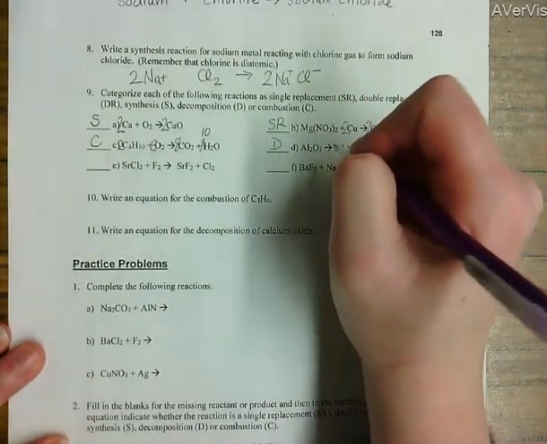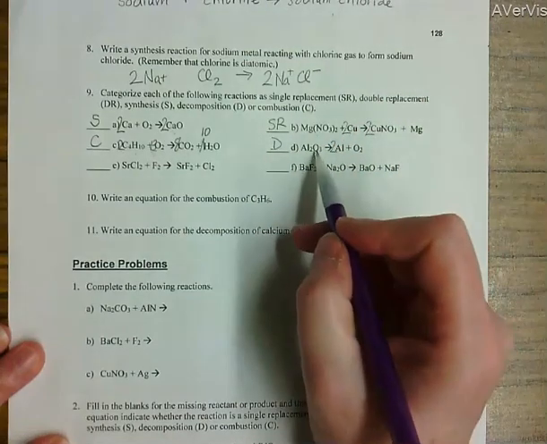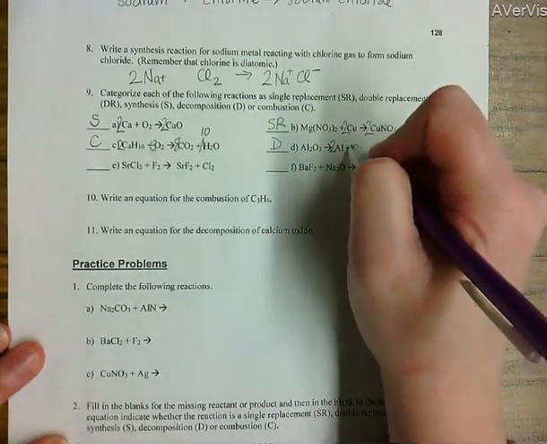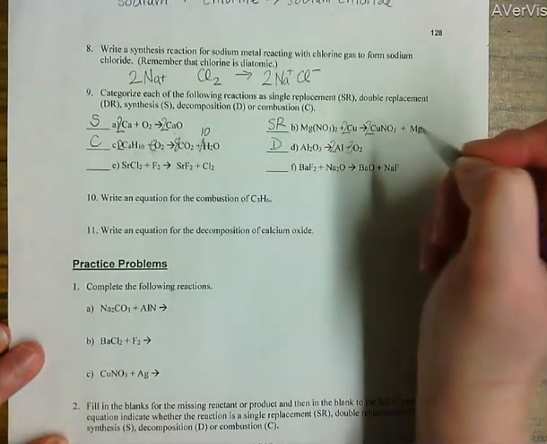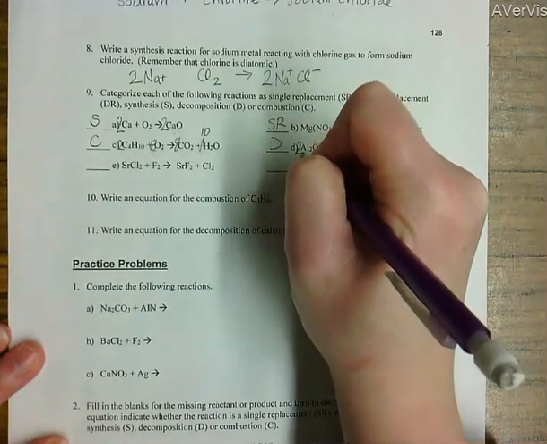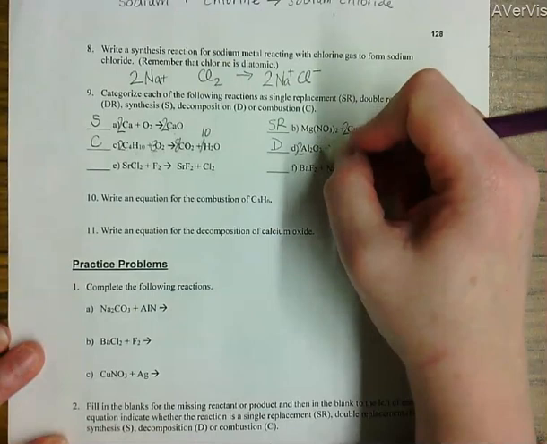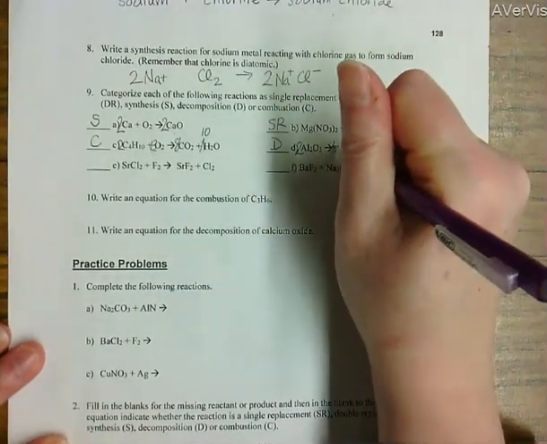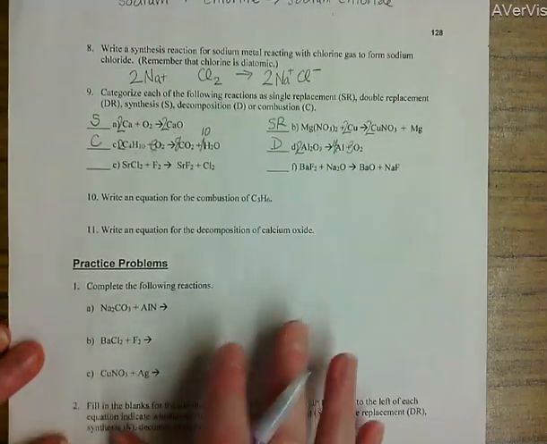2 aluminum, so I need a coefficient of 2 in front of aluminum. 3 oxygens and 2 oxygens, so my only number I can make them is 6. So that means I need a coefficient of 2, which means I need to change my 2 in front of aluminum to a 4. Again, good reason to use a pencil.